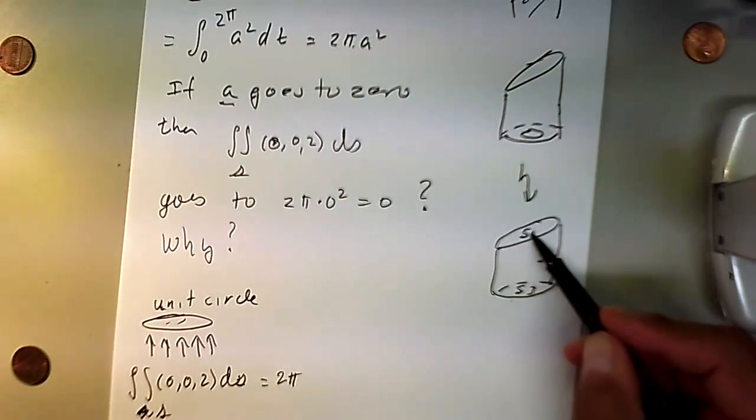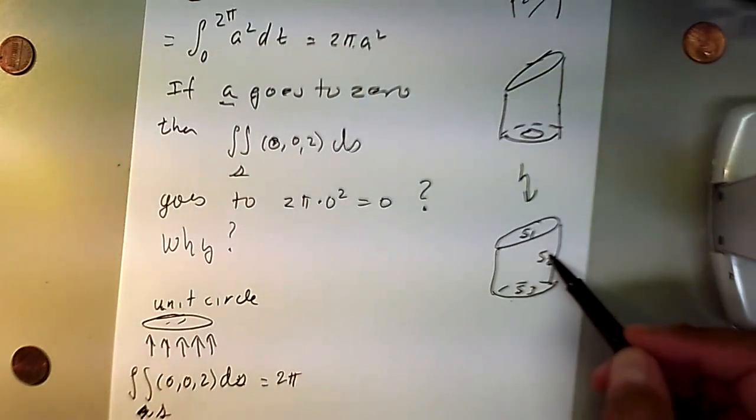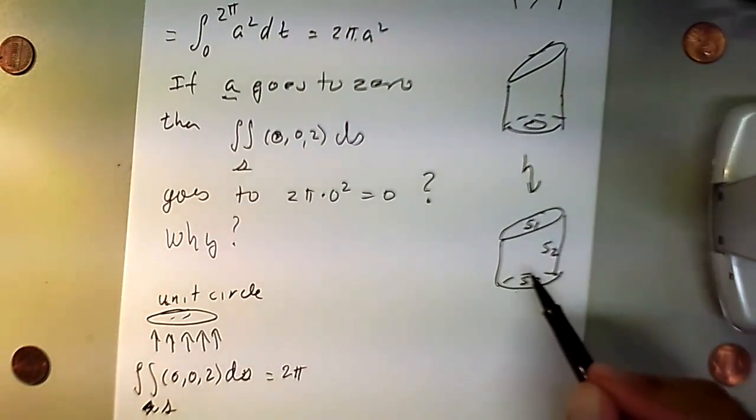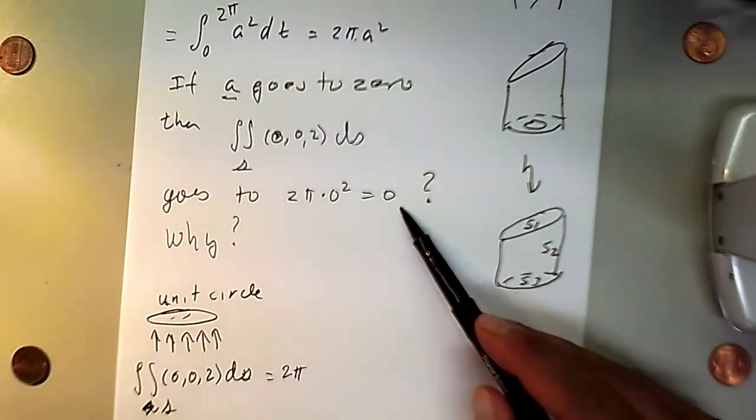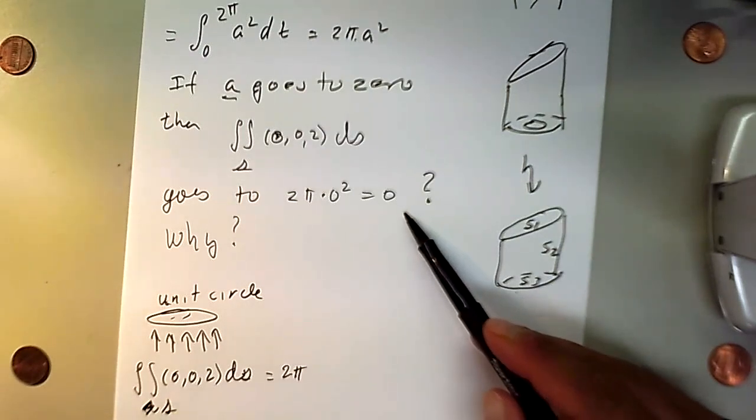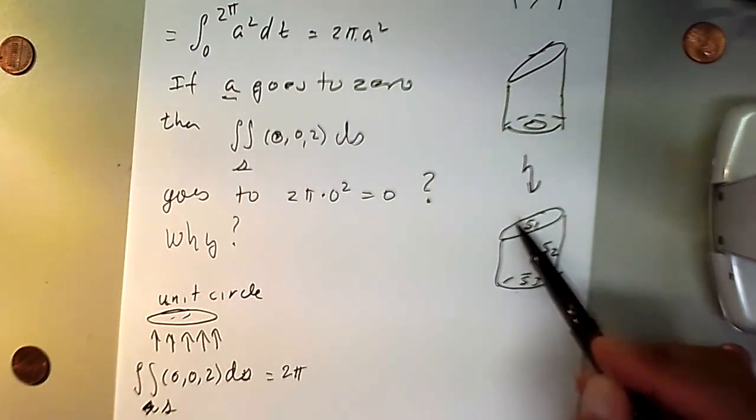But we got 2 pi for the other two surfaces, S1 and S2, in our problem. So the question is, shouldn't we get 4 pi instead? How come we're getting 0? That's, I guess, where the question is. Why are we getting 0 and not 4 pi?